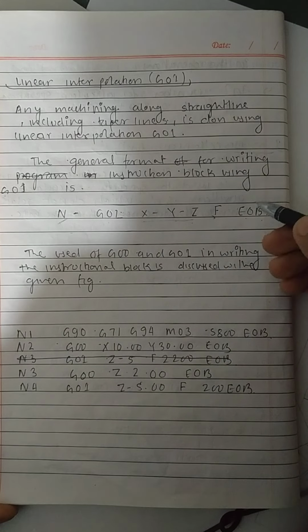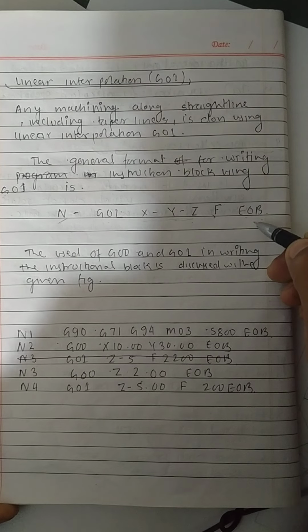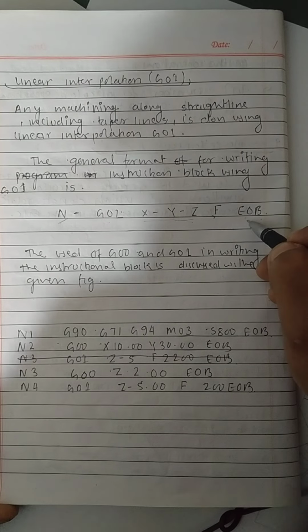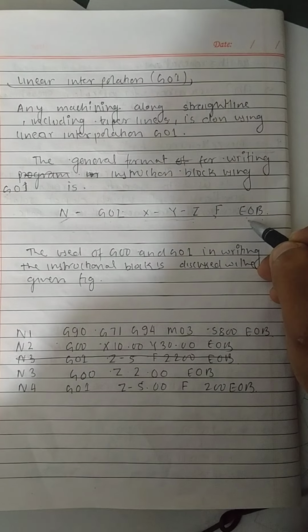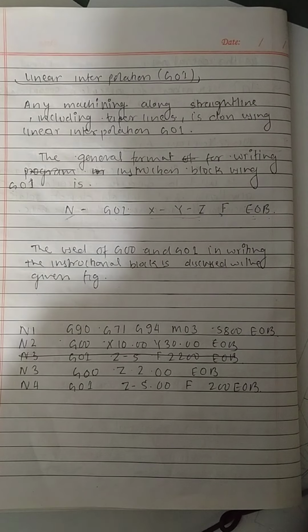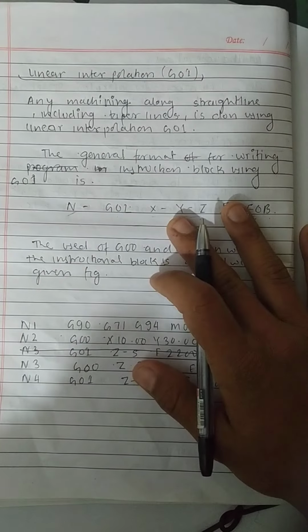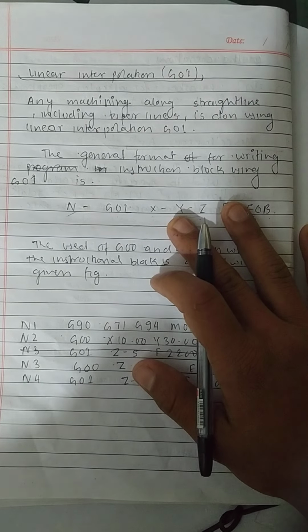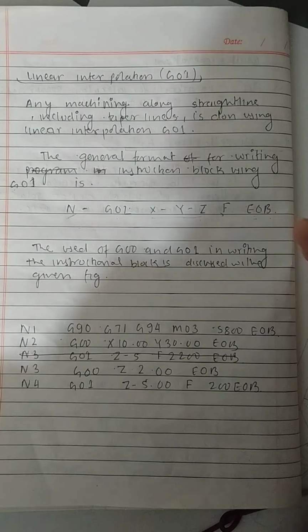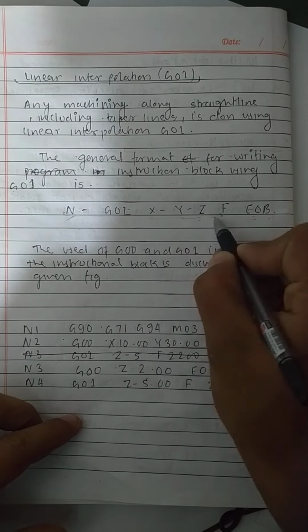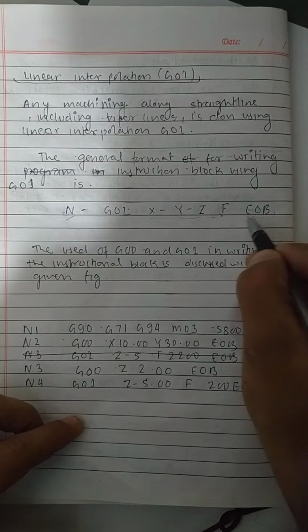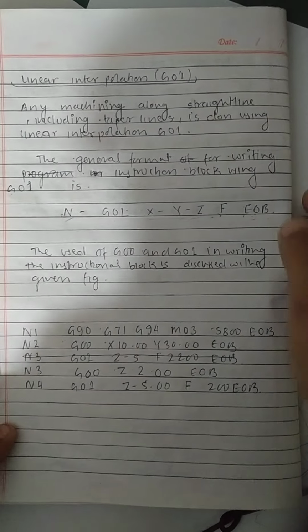What do you mean by EOB? Some of you know, but some of you don't. While I was doing this, I was also confused about what EOB means. I thought for one to two minutes, and then it hit me that it means end of block. This is the block, end of block.